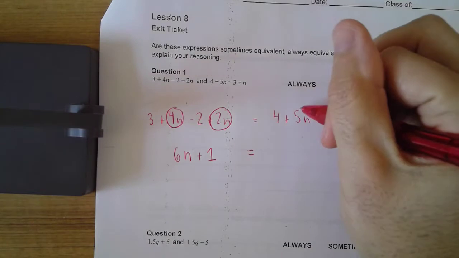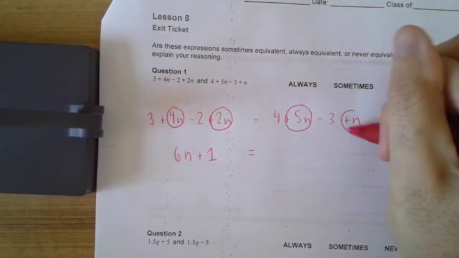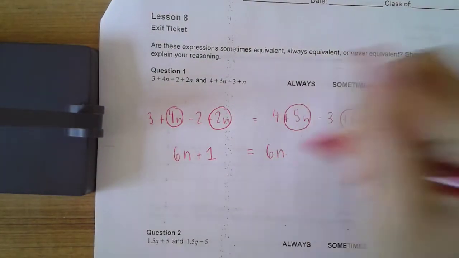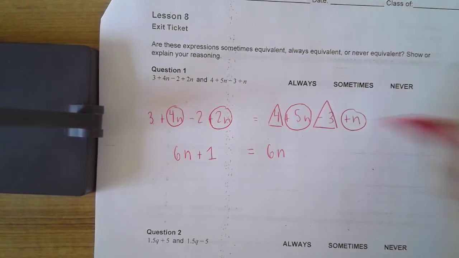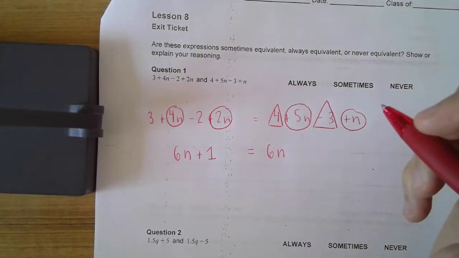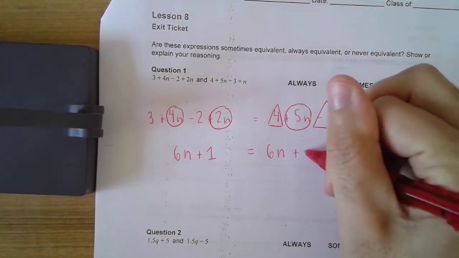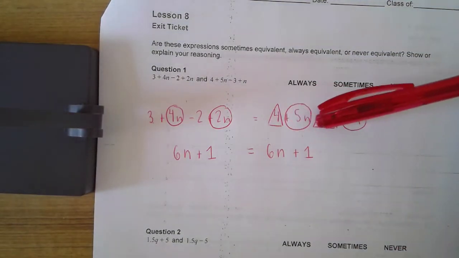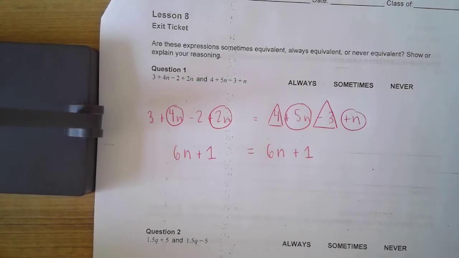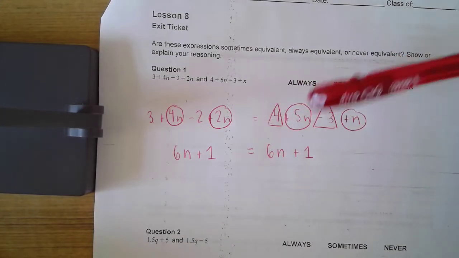Over here, we're going to do the same thing. I have a positive 5n and a positive n, which means I have 6n. Over here, I have a 4 and a negative 3, which means 4 plus negative 3, or 4 minus 3, will also get me to a plus 1. Now, when they are both simplified, it doesn't matter which value n is. They will always be equal to one another.